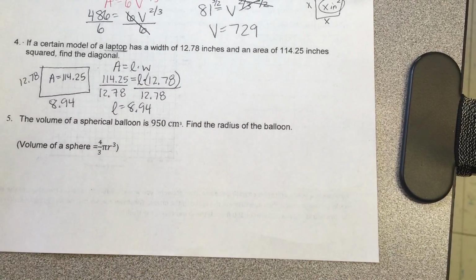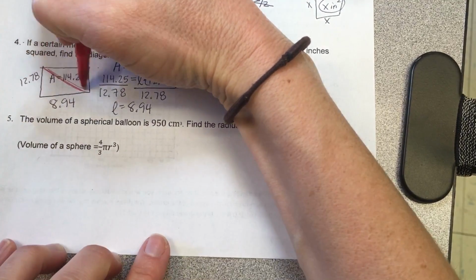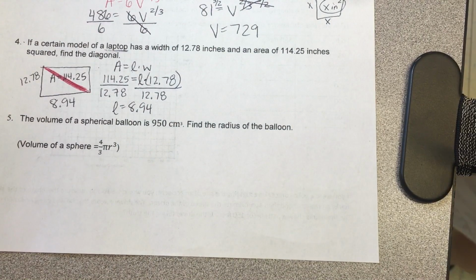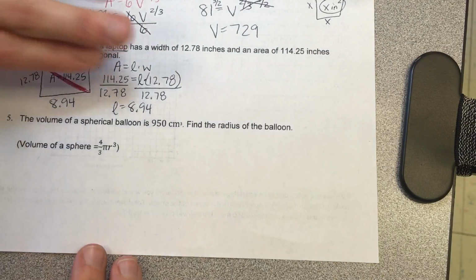All right, let's go back and read the question. What is the question saying to do? Find the diagonal. Okay, to find the diagonal. This thing right here. When you go to the store, if you want to buy an 82-inch television, the 82 inches is actually measuring the diagonal. So if you want to know what 82 inches is telling you about your TV, it's from there to there that they measure. Okay? All right. Anyways, back to this.